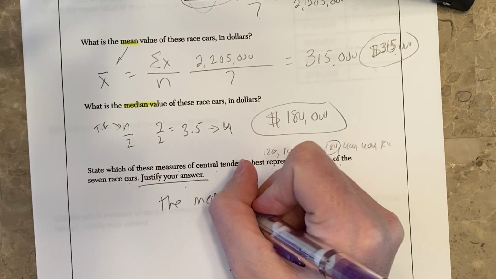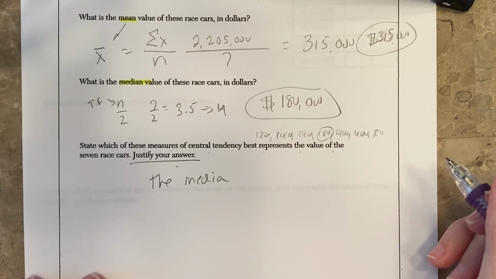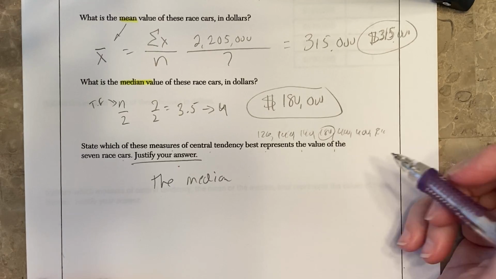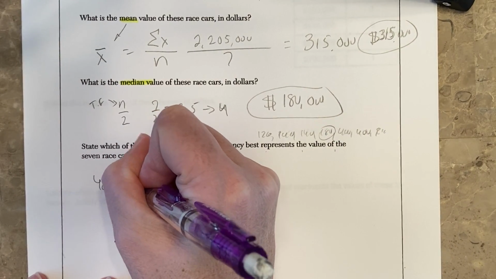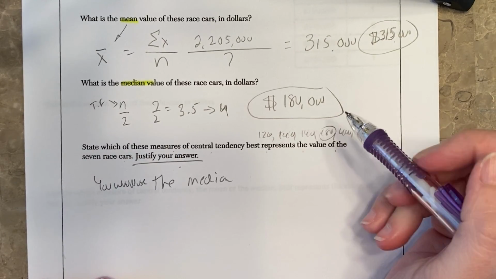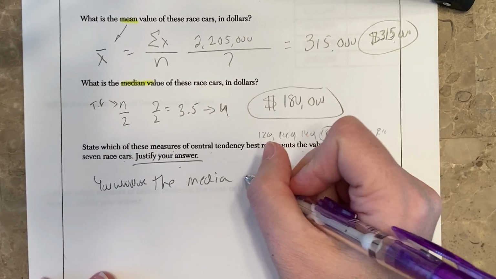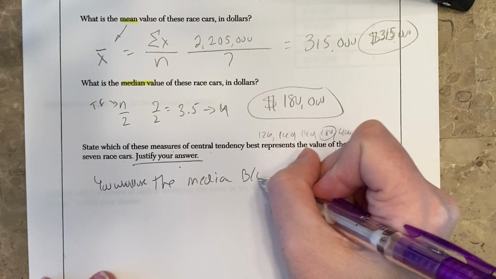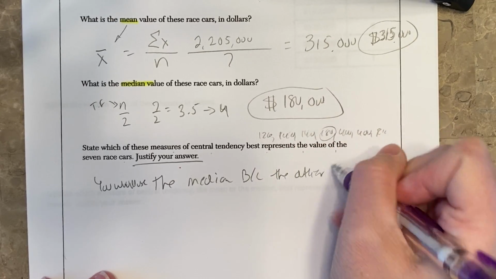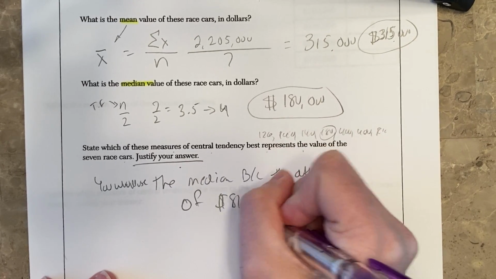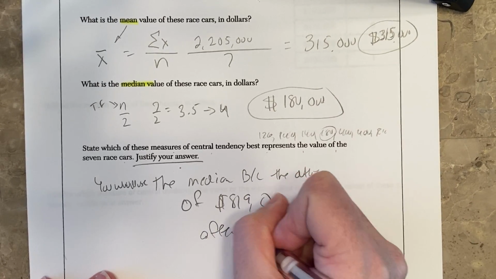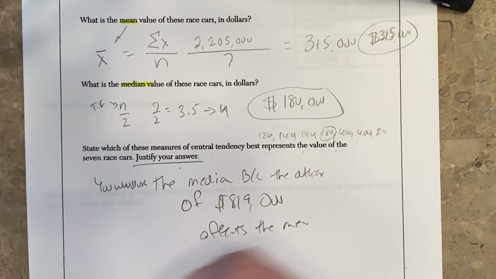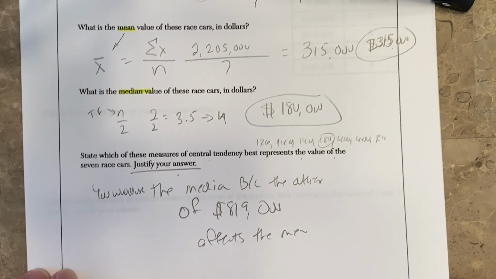So justify usually means numbers, but in this case, it actually means explaining. So you would use the median, or the median is the best measure of central tendency, because the outlier of 819,000 affects the mean. Okay, so that's usually what they do. They usually have a question like that.